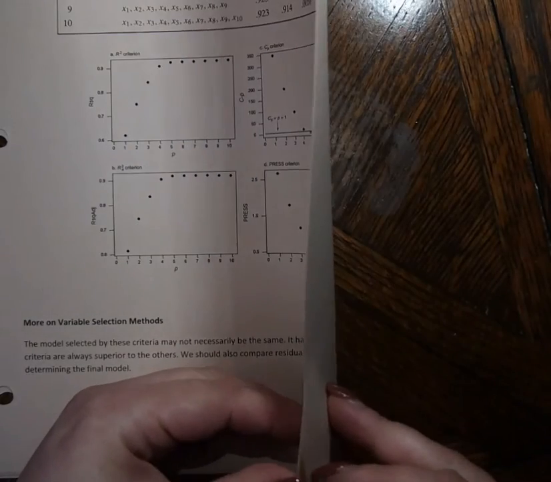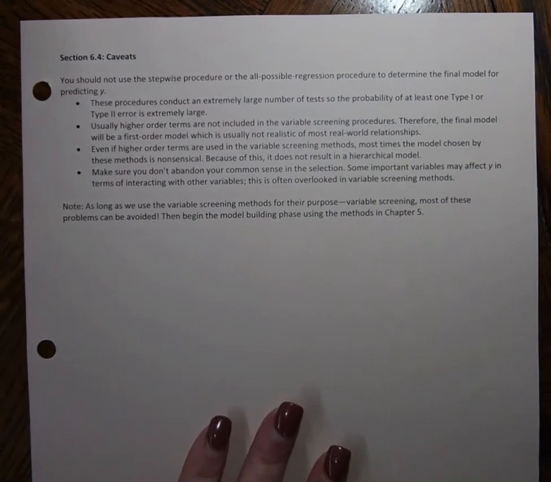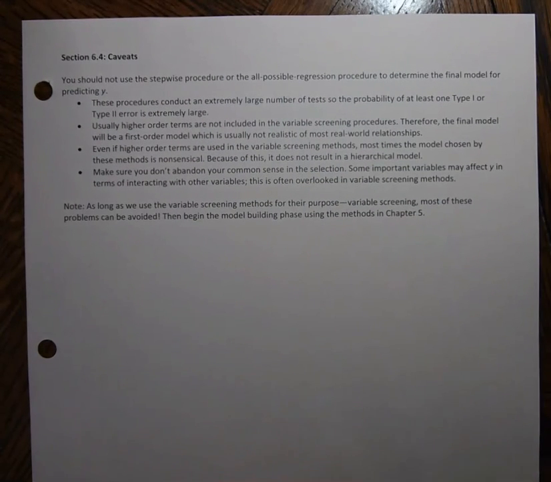And then we've got one last page here. And so this is just some caveats. So looking overall at chapter 6, you should not use the stepwise procedure or the all possible regression procedure to determine the final model for predicting y. Again, these steps are just helping you to find the variables to include in the model. These procedures conduct an extremely large number of tests, so the probability of at least one type 1 or type 2 error is going to be extremely large.